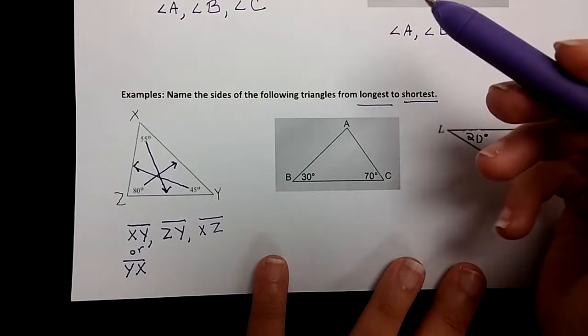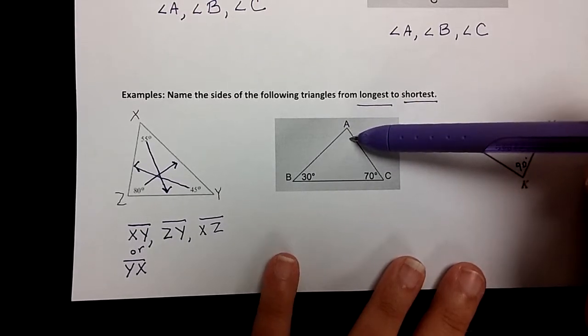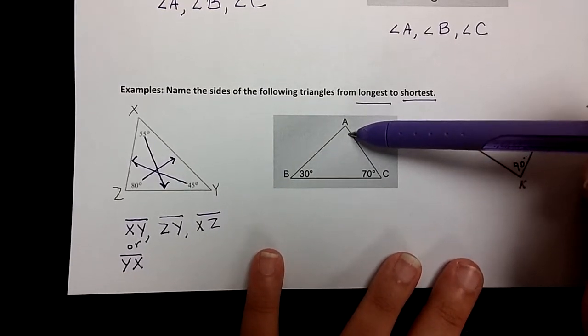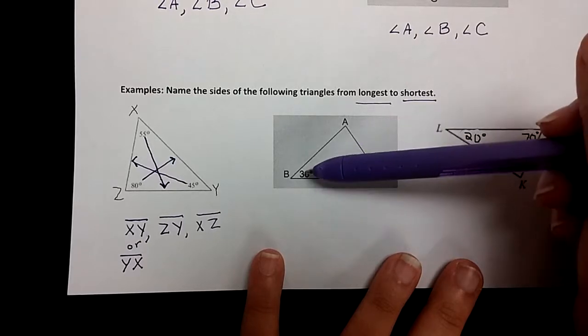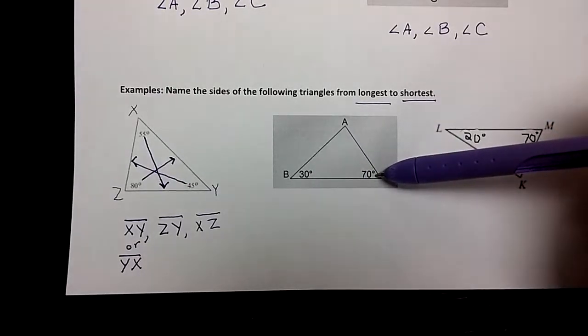The next one. I'm looking at this and I'm like, I think Mrs. Kame forgot to put the angle measure for angle A. But I didn't, because we know enough facts about triangles to be able to figure out what that angle measure is. So they gave me 2 out of the 3 angles, 30 degrees and 70 degrees.